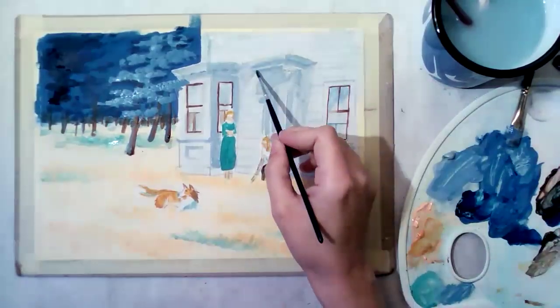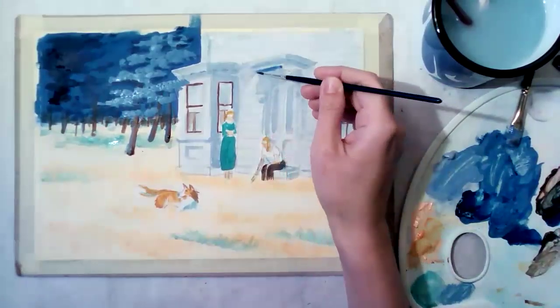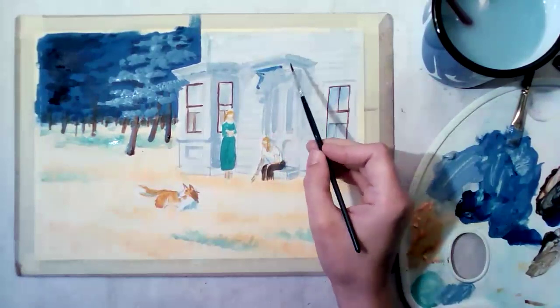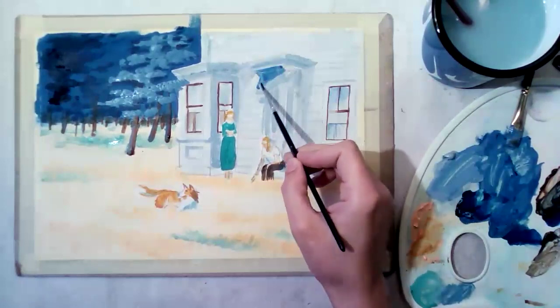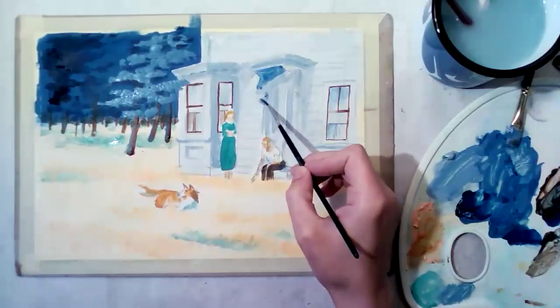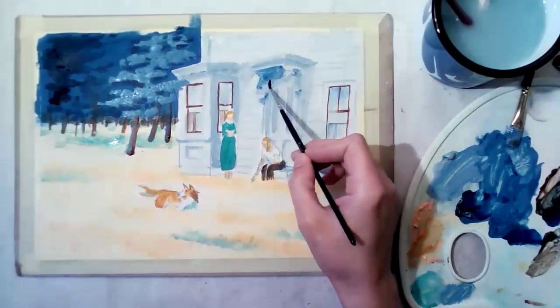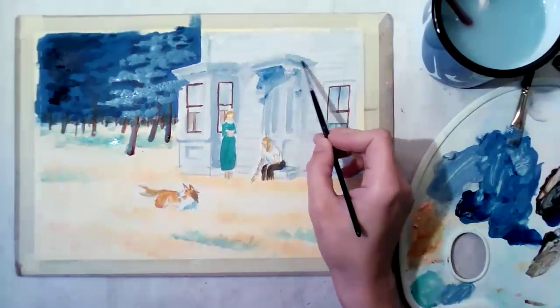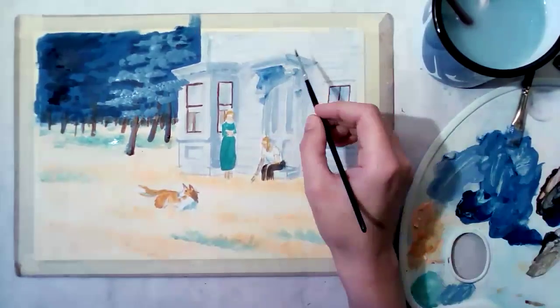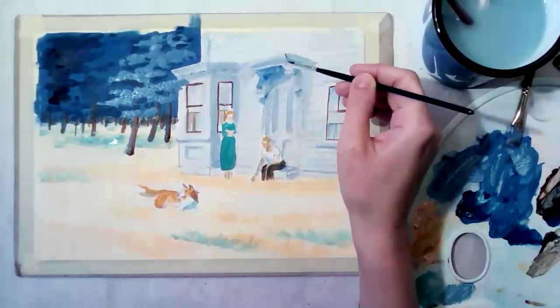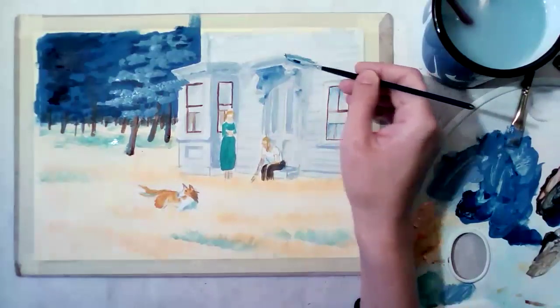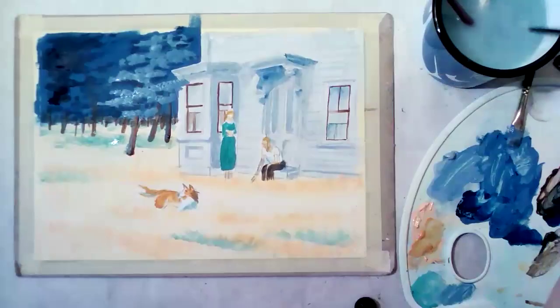You see, and here I can again, of course, go and a second time work a bit more on some areas, a bit more detailing. Of course, I'm not competing with the preciseness of Hopper.